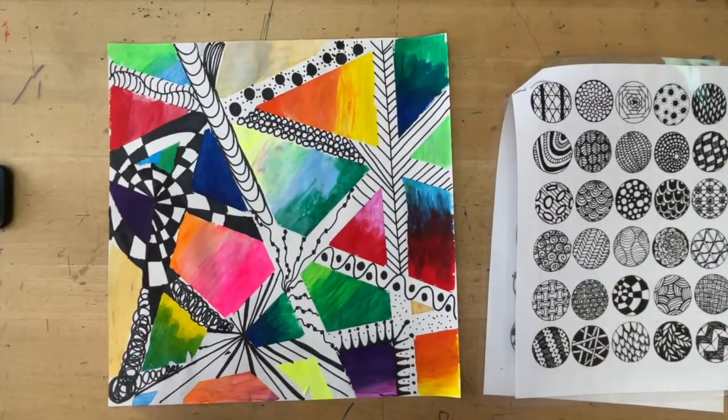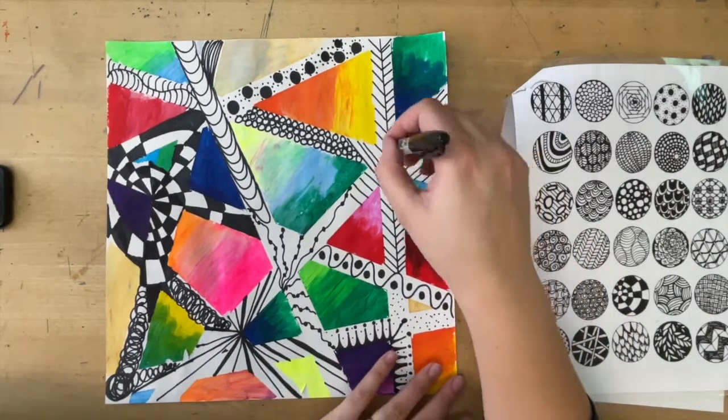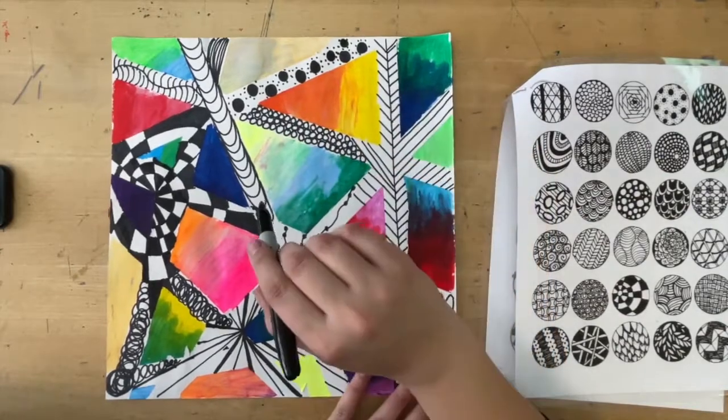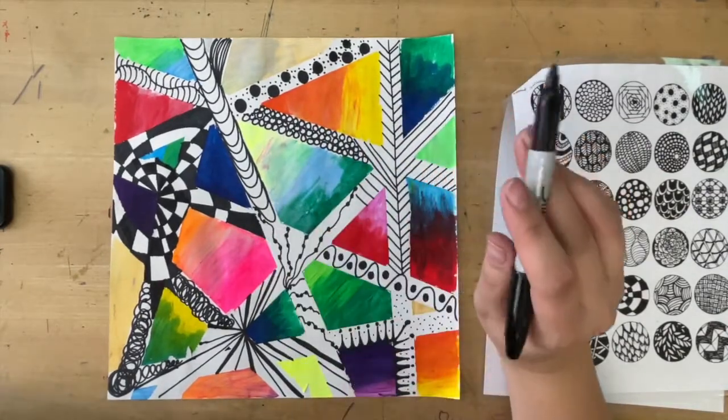Perfect, so now that I'm all done, I'm just gonna double check to make sure there's no spots I wanna fix or add anything to. So I see it's kind of light over here or kind of similar to this section. So I'm just gonna add a little more details in here and then I am done.